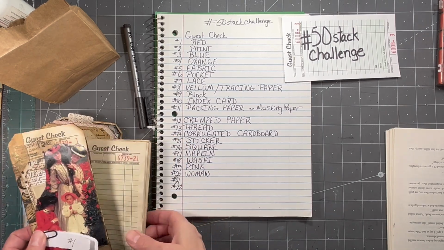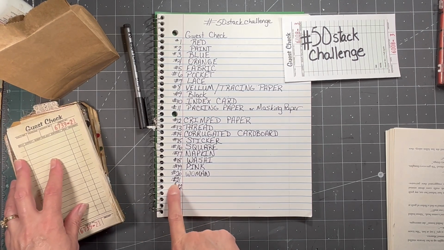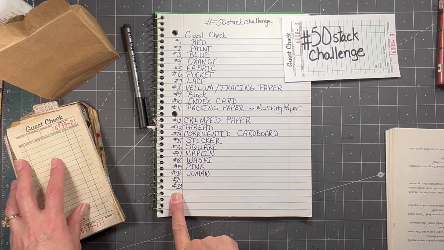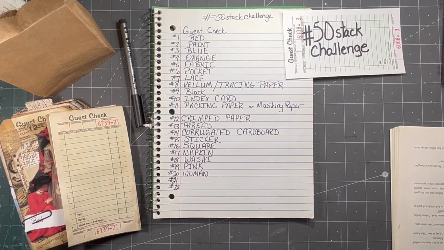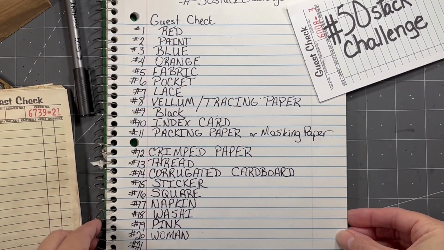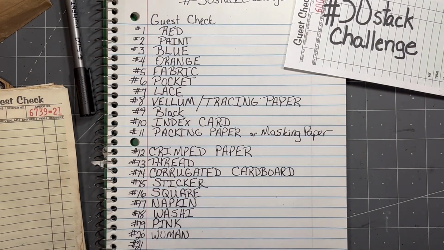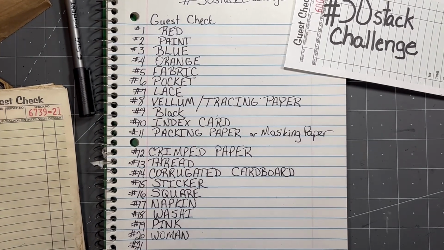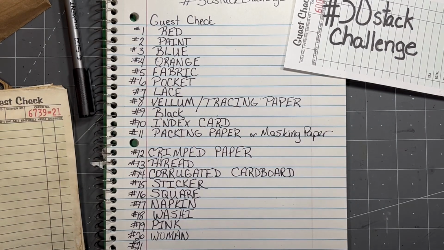So we are going to draw our prompts for guest check number 21 and guest check number 22. These are all the prompts that we've used so far, and they're all numbered so that if you are just starting out, you're totally welcome. You can take a screenshot to get all of those in there. These are all the past ones that we've used.